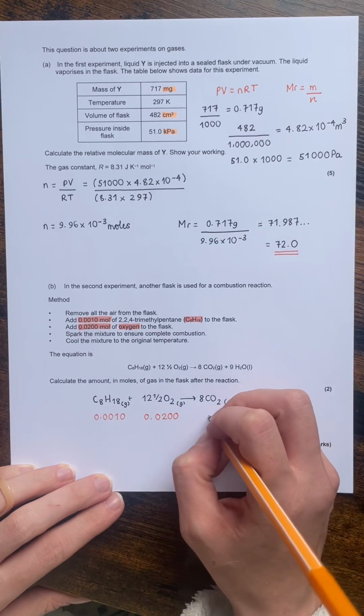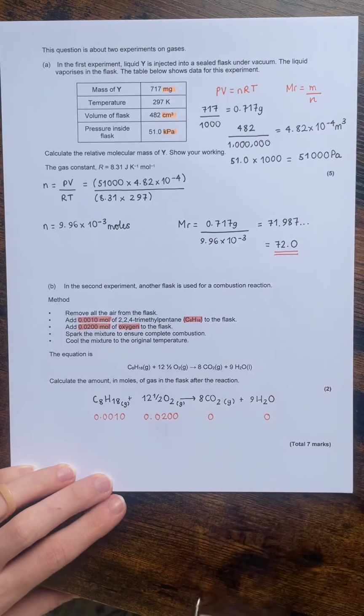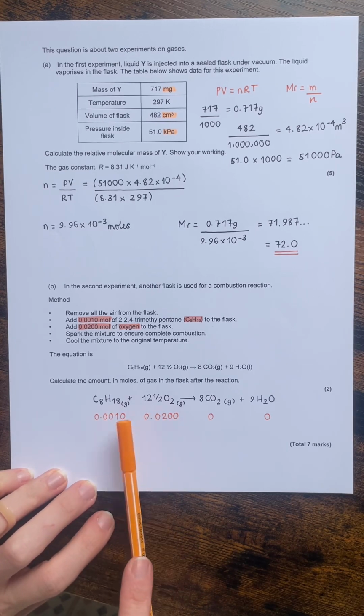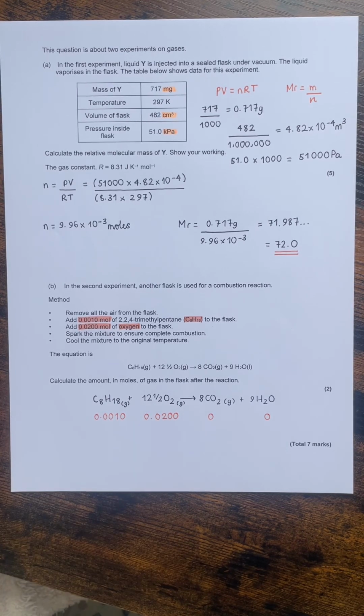And at the beginning, there will be no moles of either product. Now, I've got to work out whether the 2,2,4-trimethylpentane or the oxygen is in excess. Now, there's two ways I can go about doing this.